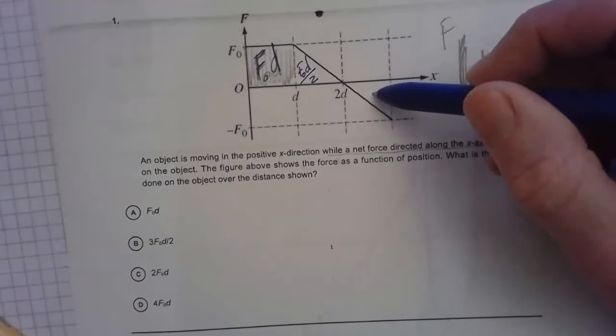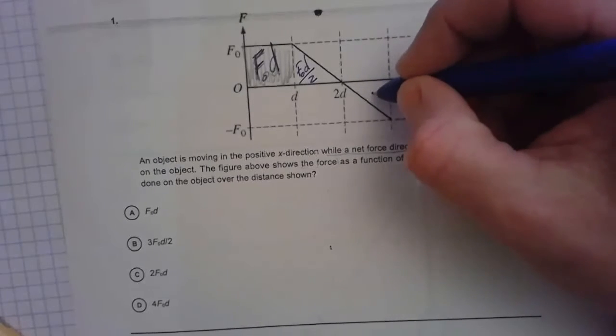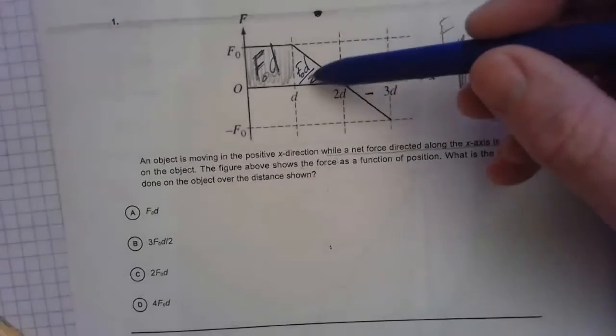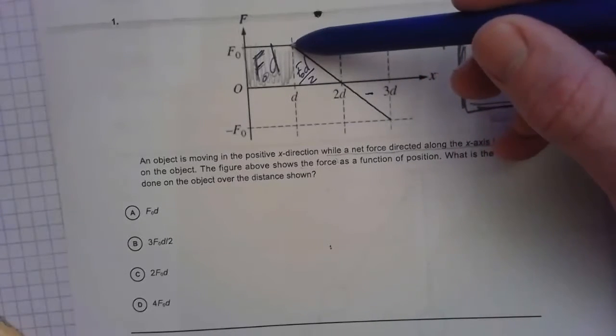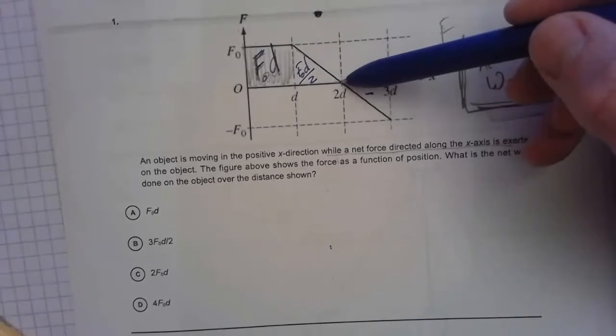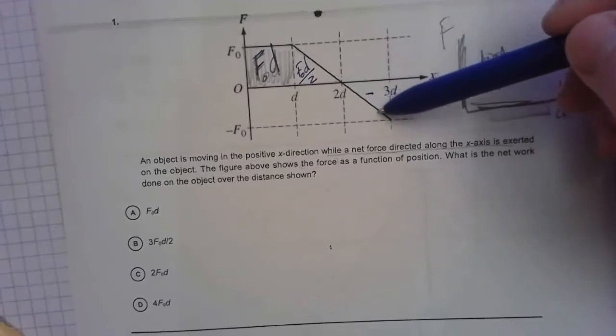Here, that's going to be negative. Now I'm just going to make sure this is right. Let's make sure that makes a difference. So this is a force in the positive direction. The force goes down. Here the force is in the opposite direction.